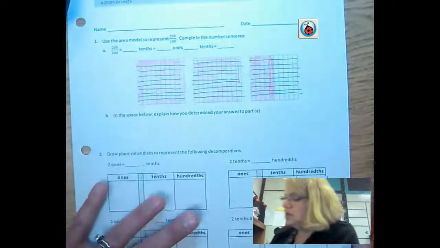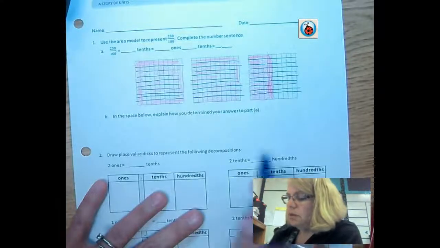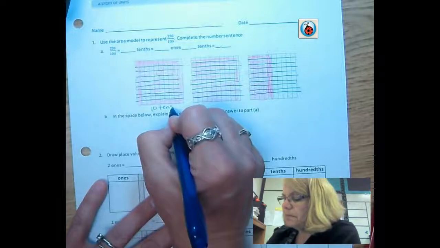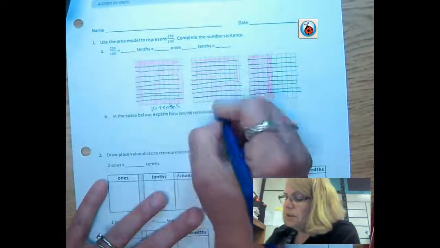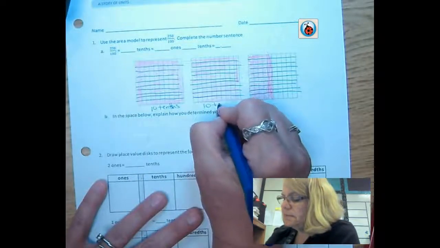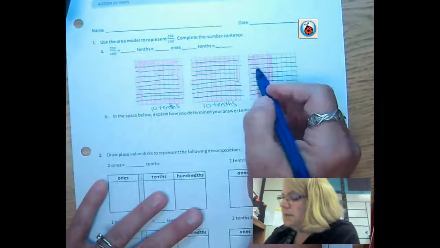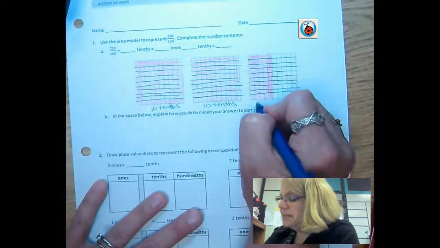Okay. So if I answer at the top, 250 100ths equals how many tenths? Well, we can say this is 10 tenths. This is 10 tenths. And this is 1, 2, 3, 4, 5 tenths.